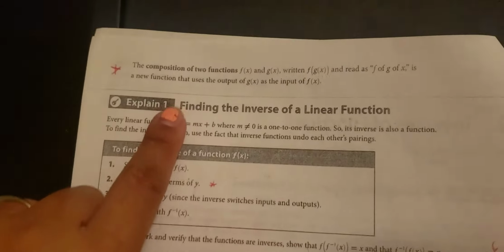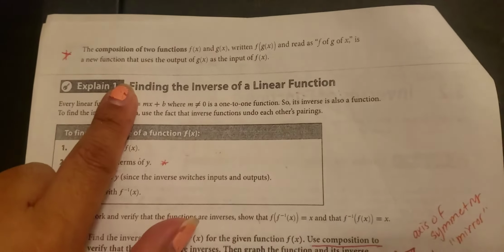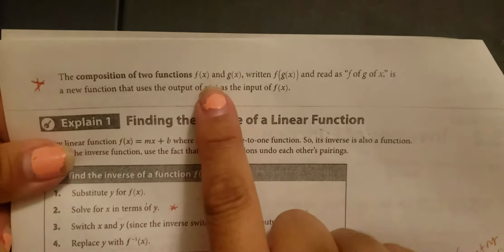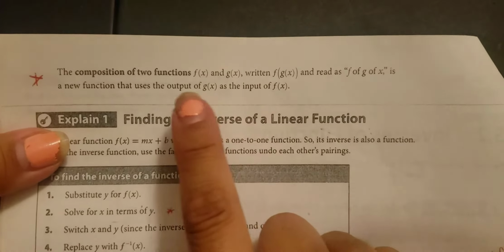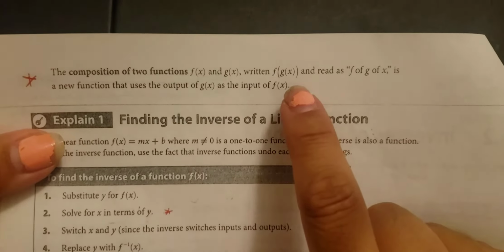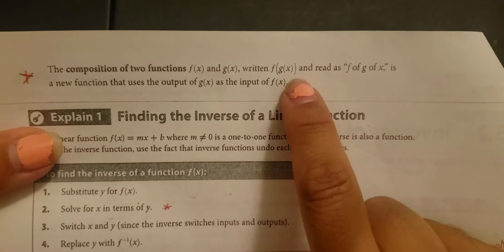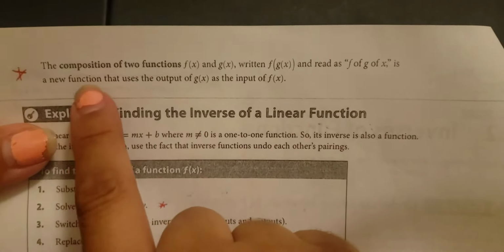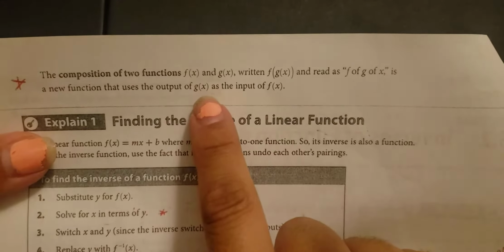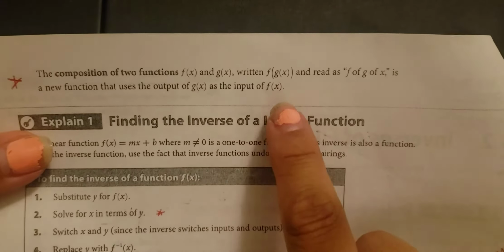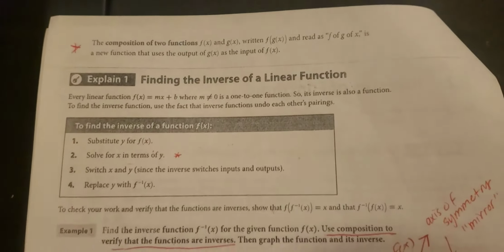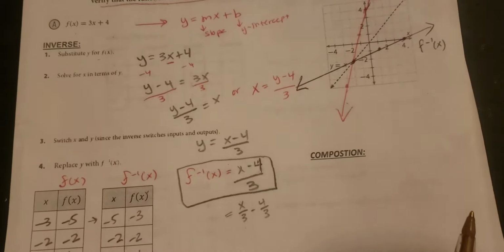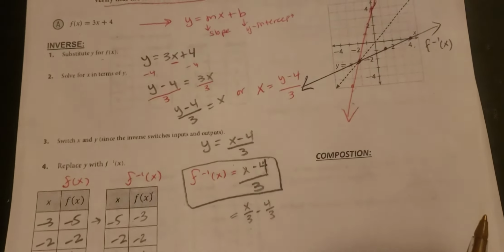Go to the top of the notes, and if you notice, it says the composition of two functions, f of x and g of x, written as f of g of x and read as f of g of x, is a new function that uses the output of g of x as the input of f of x. What does that mean? Different books might write it differently, so let me just give you the gist of it.